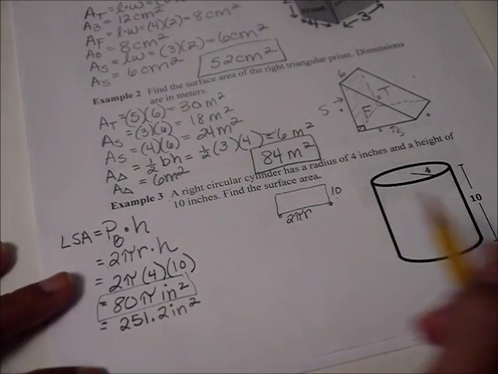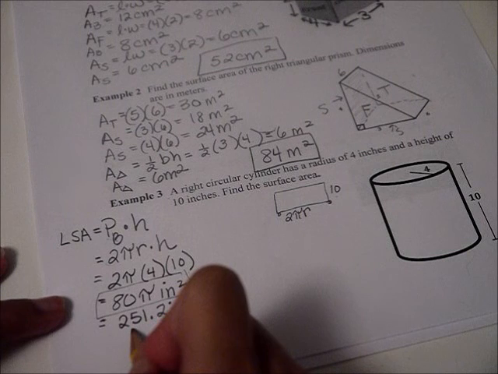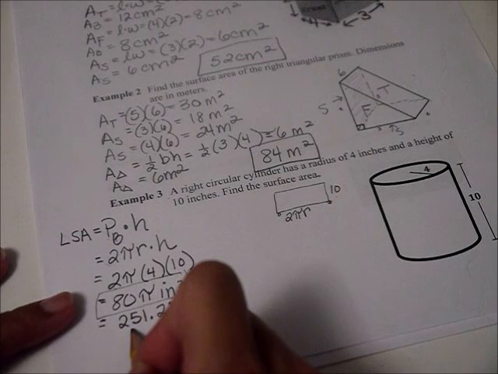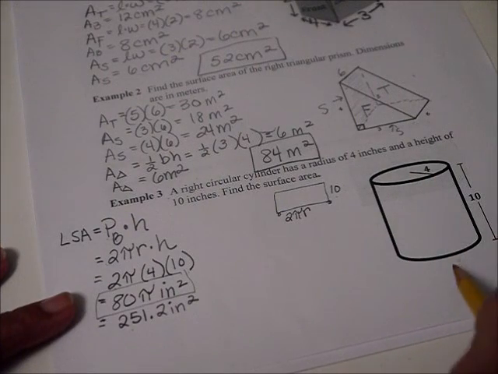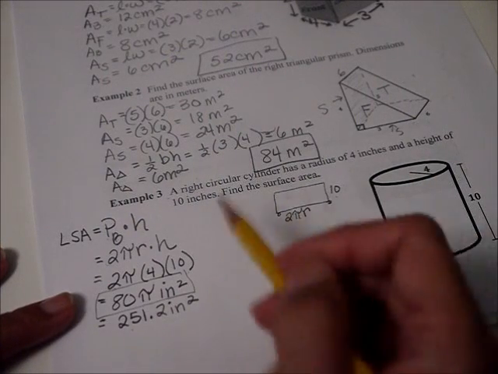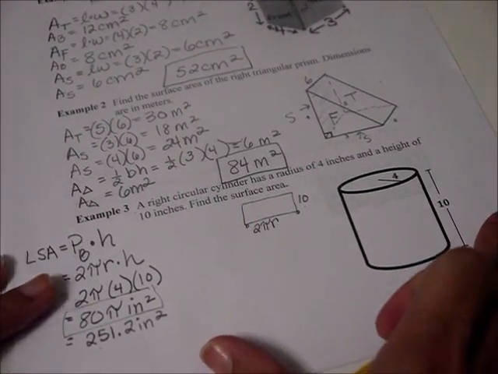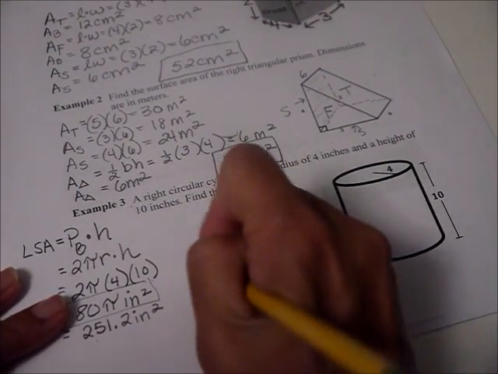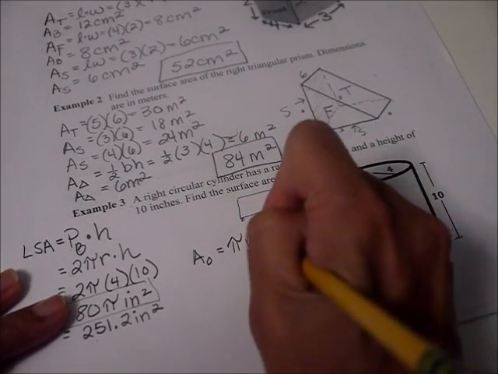We're assuming you've mastered that. All right, so now we have the lateral surface area equals perimeter of base times height. Now what we're going to do is add the area of the 2 circles to get our total surface area. Do you see how there's going to be a lot of writing for this one? The area of the circle is pi r squared.